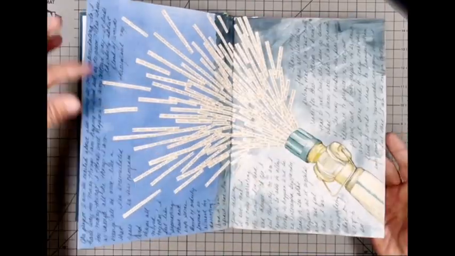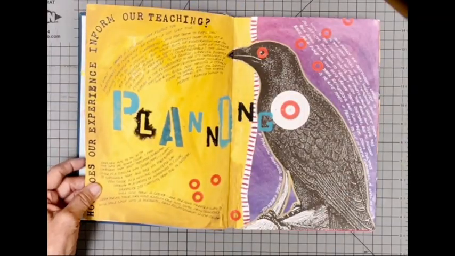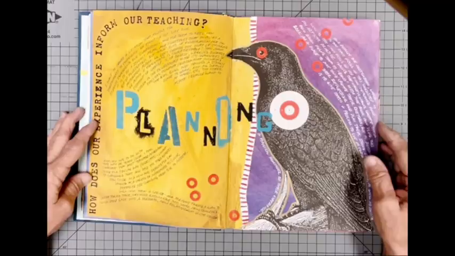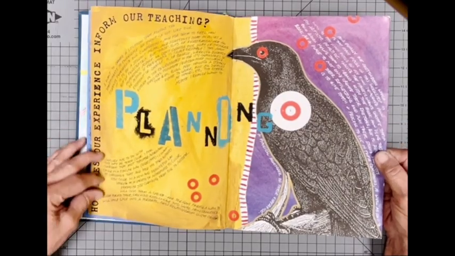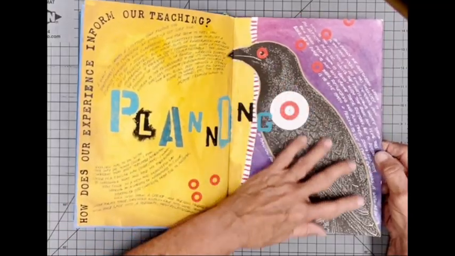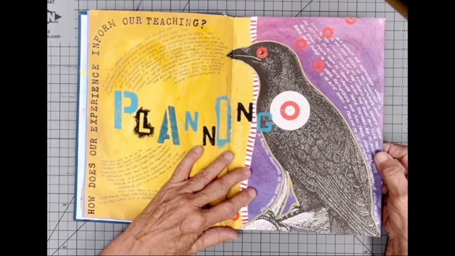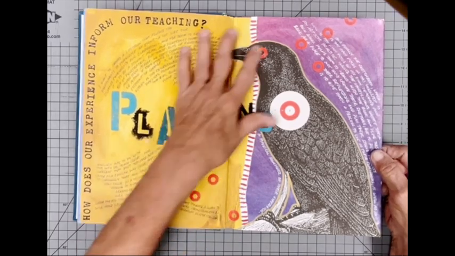On each of these pages, I have text and references on this part that I won't go into. This right here is about our experience and how we might plan, how our experience informs our teaching. I love this picture. Sorry, my cat's going to add in some stuff.